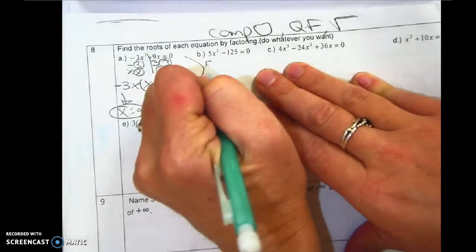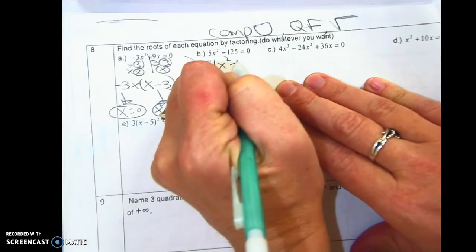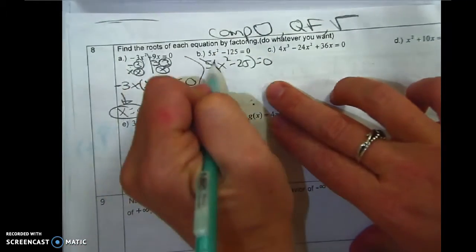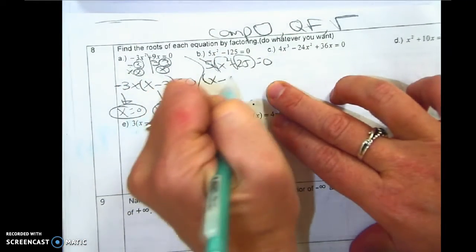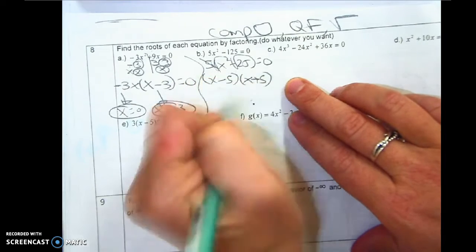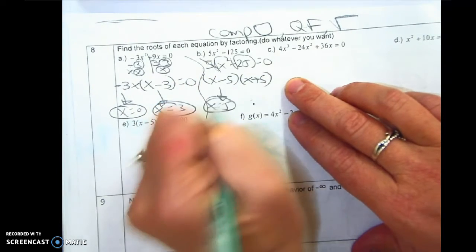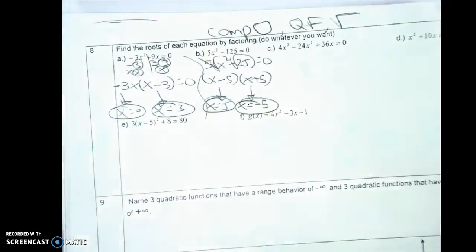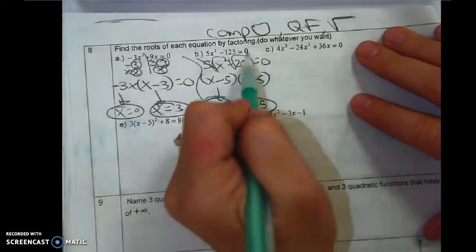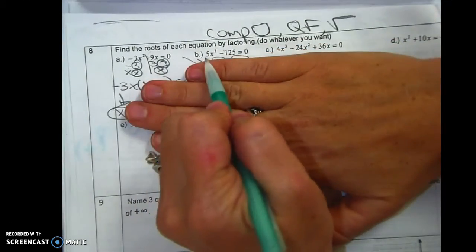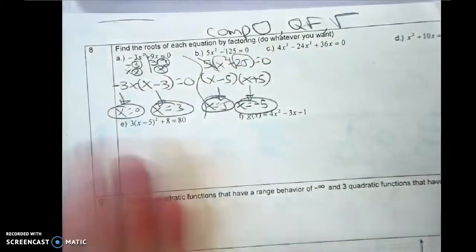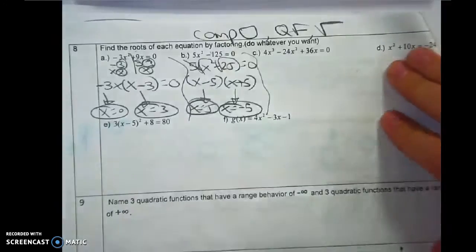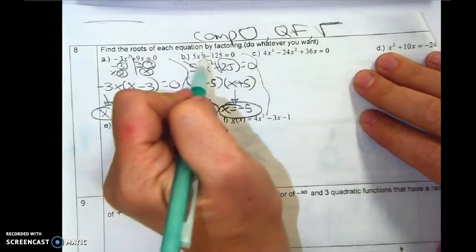I'm somebody who likes to factor, so I take out a 5. You don't need the 5 to get the x. This is square root, x minus 5, x plus 5, set it equal to 0, x equals 5, x equals negative 5. Now I want to acknowledge that I think some of you would add 125 instead, divide by 5, get 25, square root, and you think that's easier? Fine.